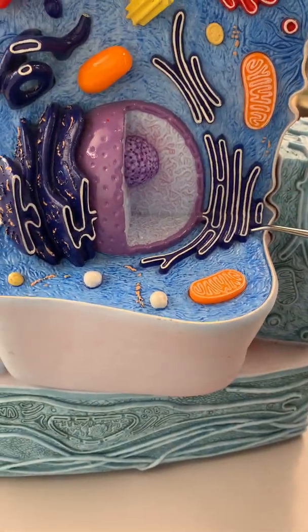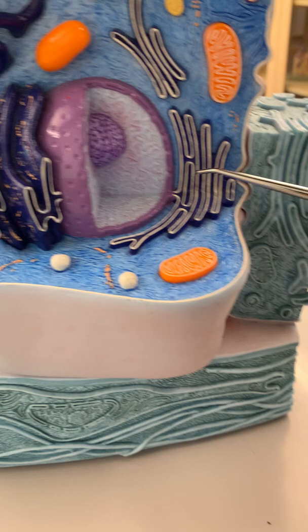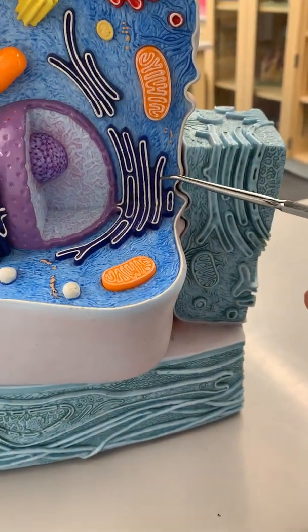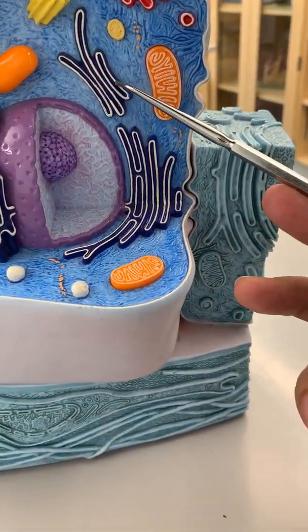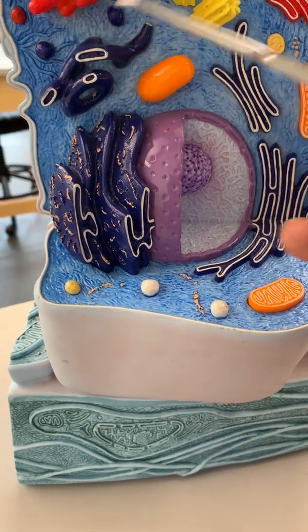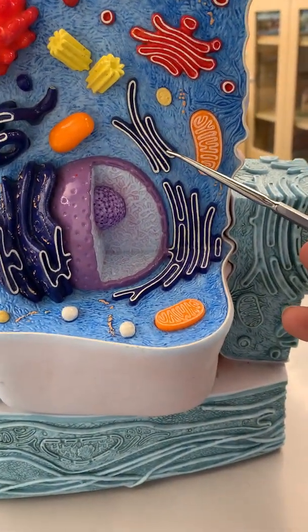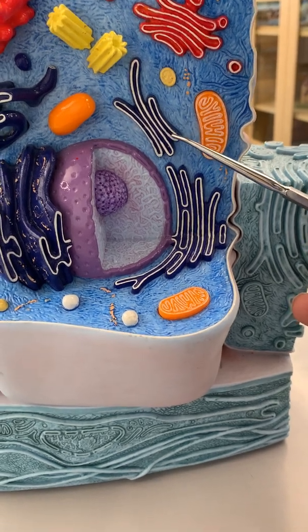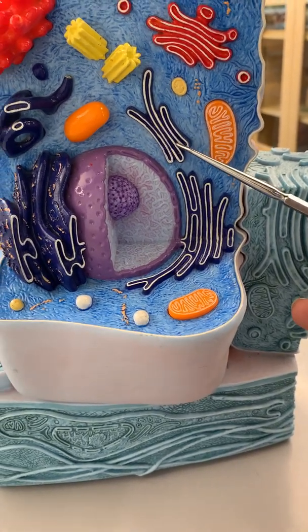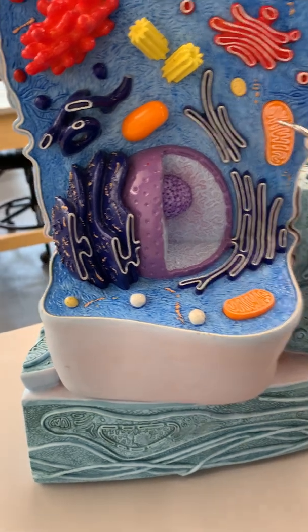These ones here do not have those brown ribosomes around them, so these are called smooth ER. You could see them right in here. You could see them right also here. These smooth ER are important in lipid and carbohydrate synthesis.